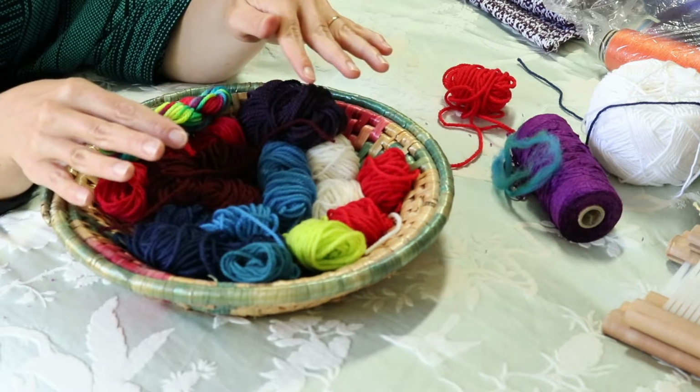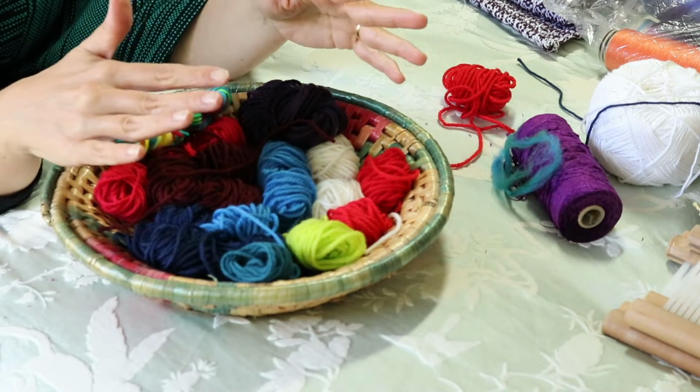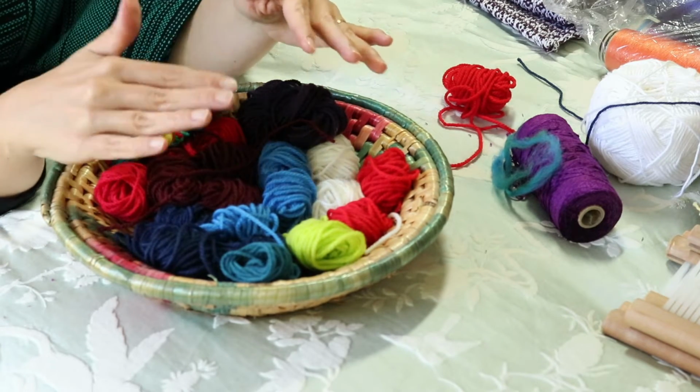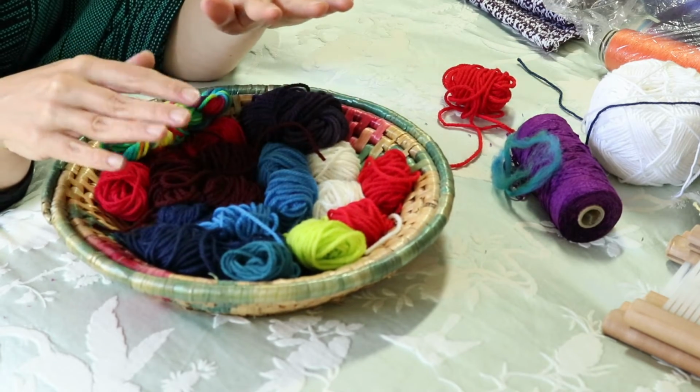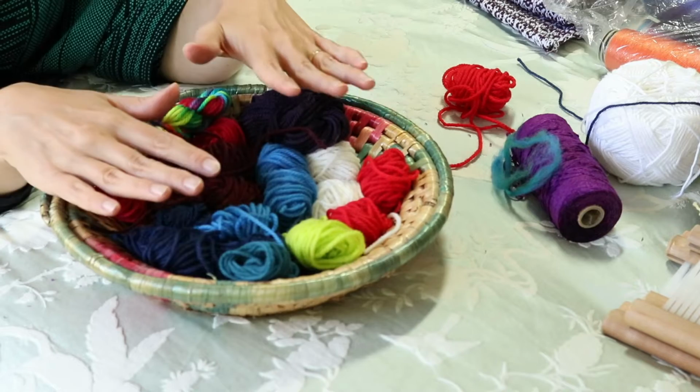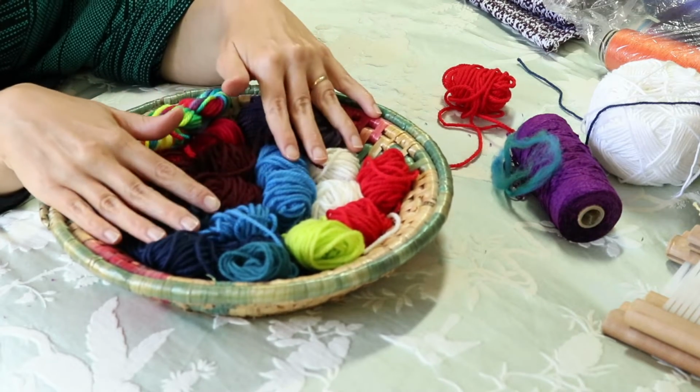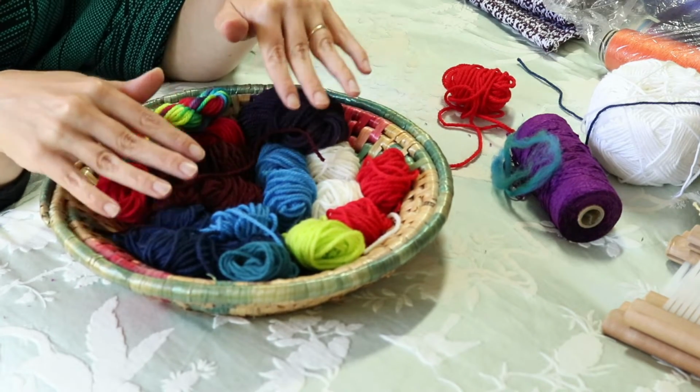Cotton is a bit tighter, so it's a little bit harder, and you'll have things like one shed might be a little bit looser than the other, but you don't get those problems with wool. So if you do like wool and if you have it accessible to you at a good price, I really recommend that to start with.